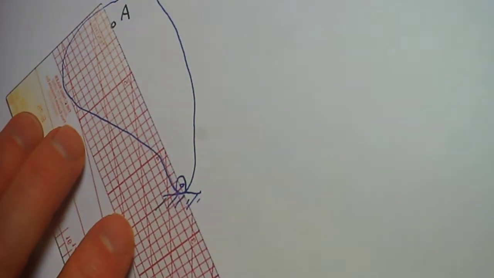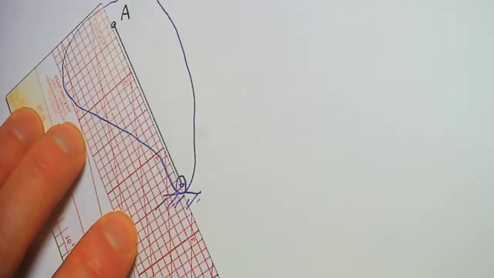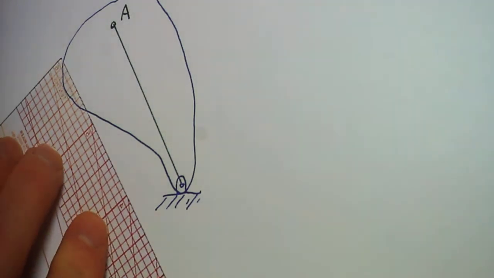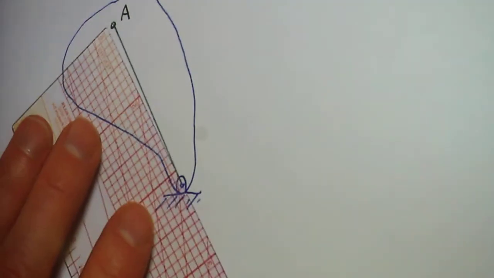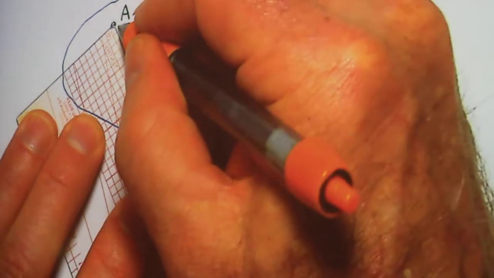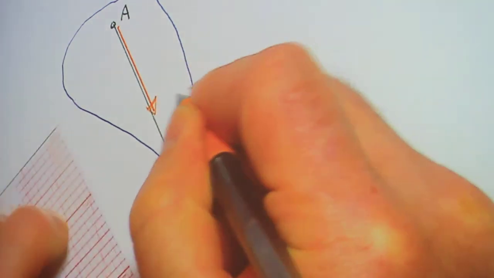Draw a line from the center of rotation up to A. And this component here would be my normal component.